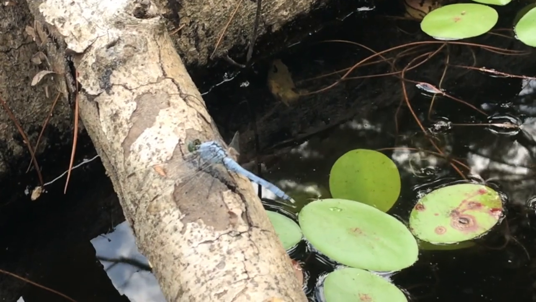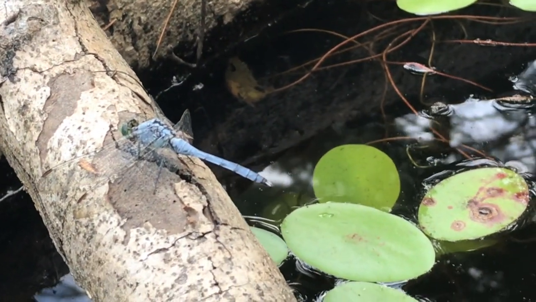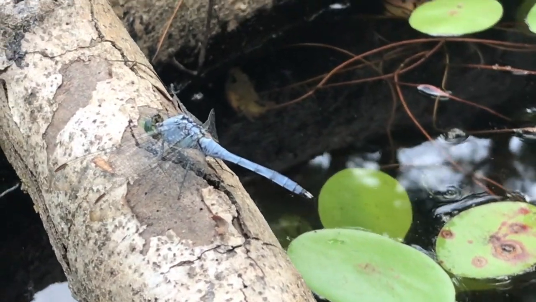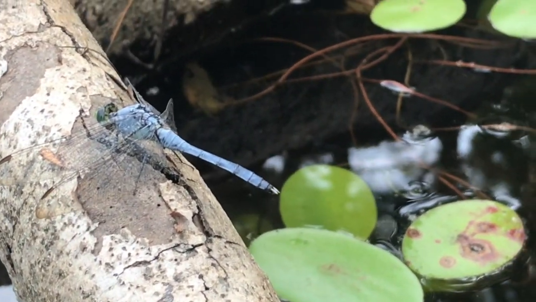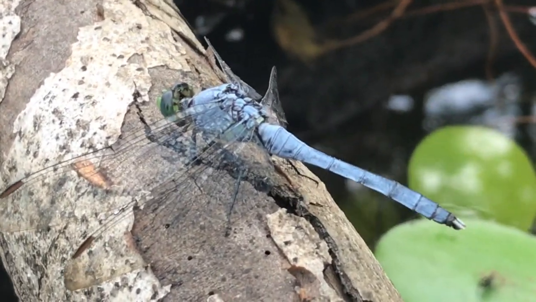I love dragonflies. They're these ancient evolutionary designs. They're sort of like helicopters. They're beautiful. What's not to love? Oh, it's letting me get so close. That's so exciting.